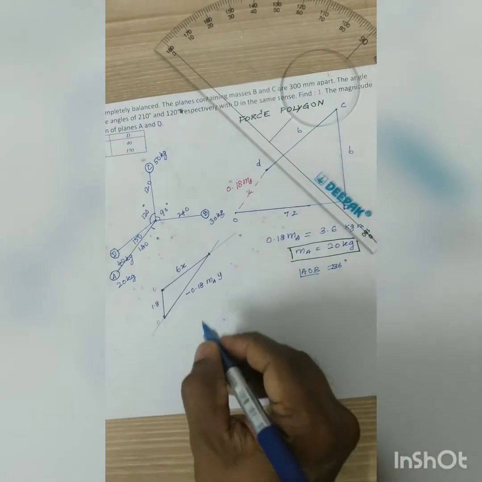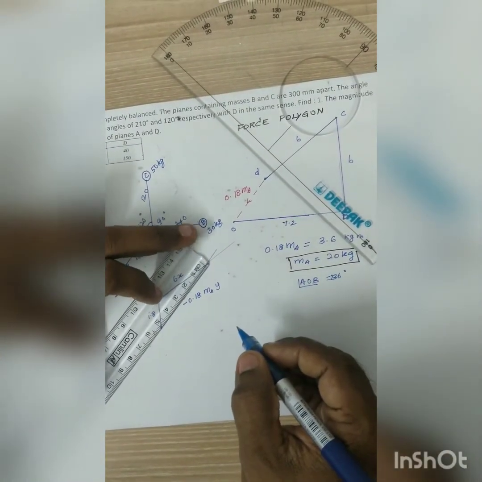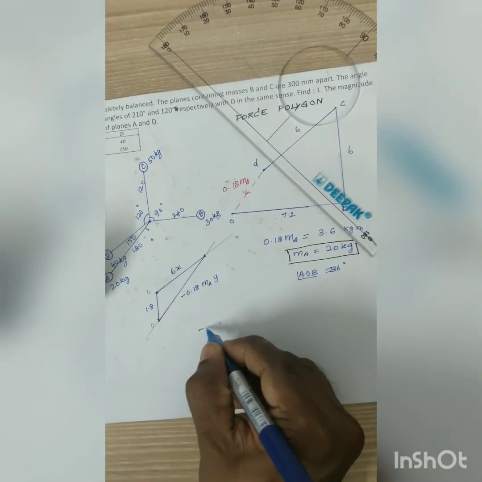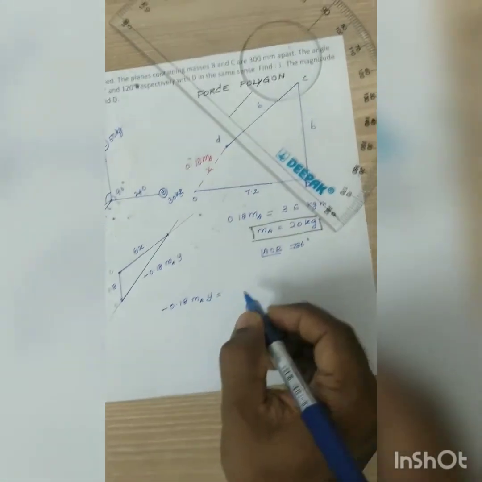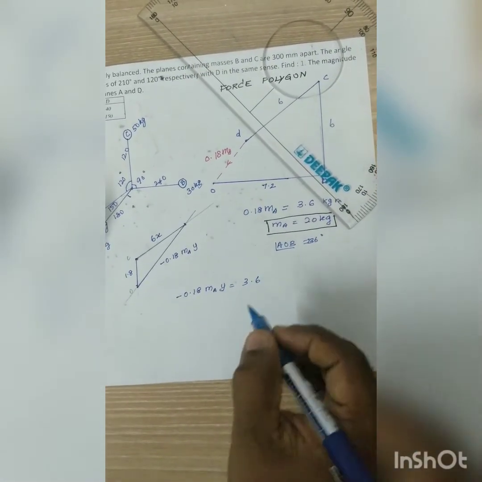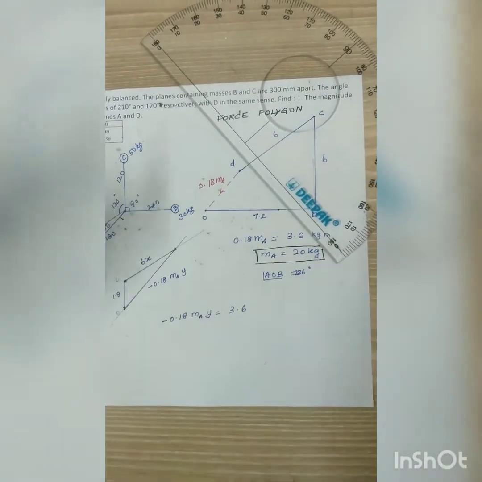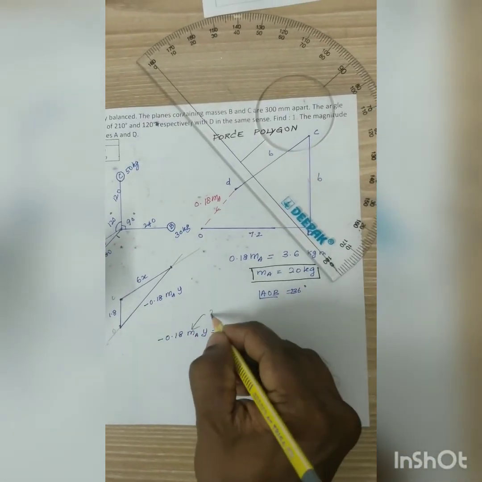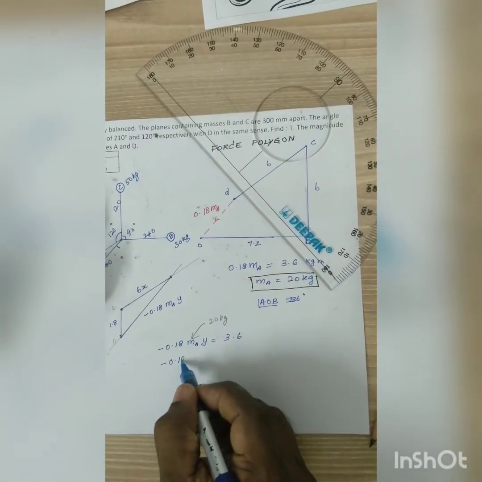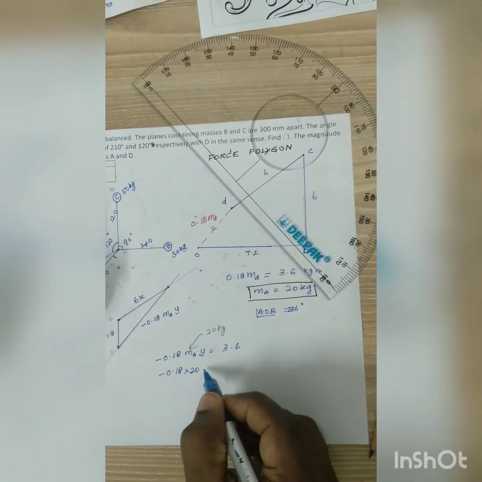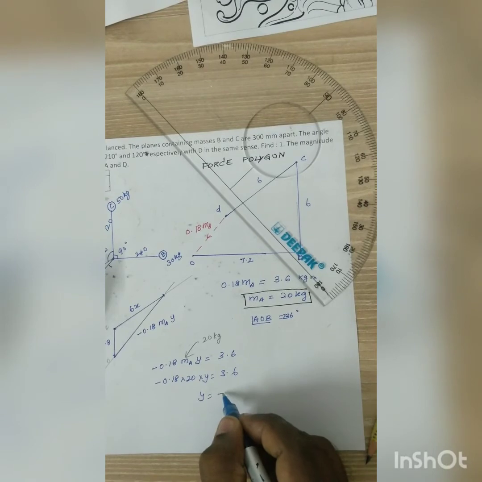So now we can compute it. We have to see the length of this, and this minus 0.18 MA into y is coming to be 3.6. We know the MA value, which we have already found out is 20 kg. So we substitute in this: 0.18 into 20 into y is equal to 3.6. So y is coming to be minus 1.